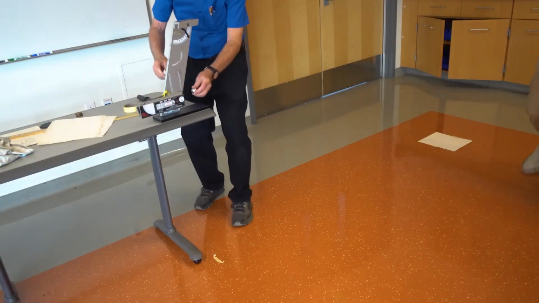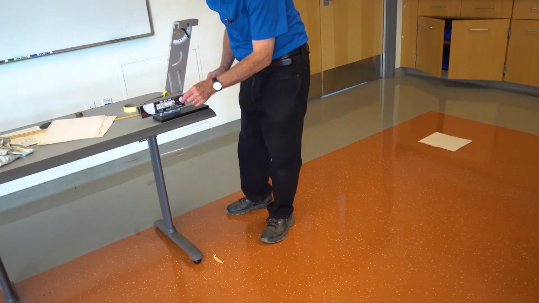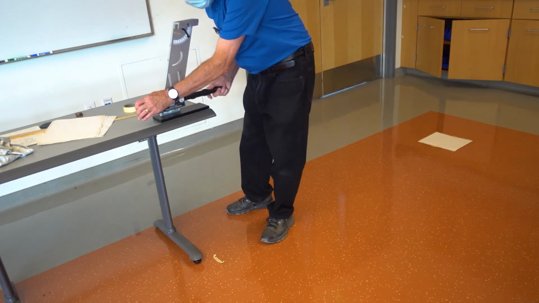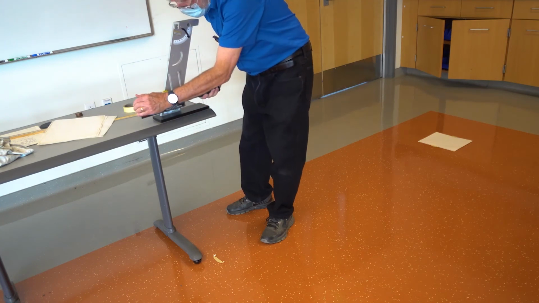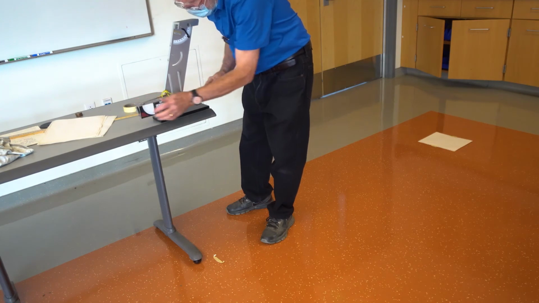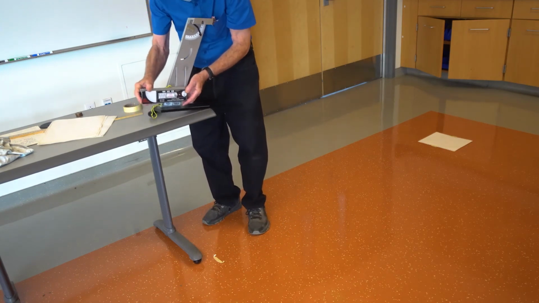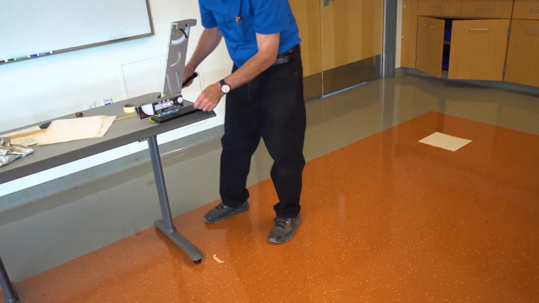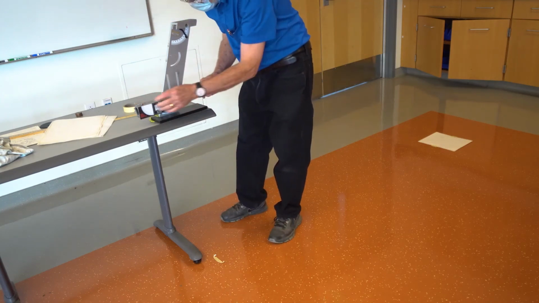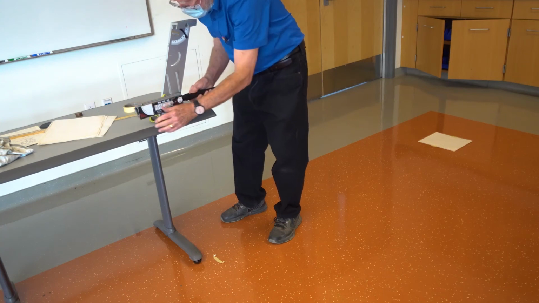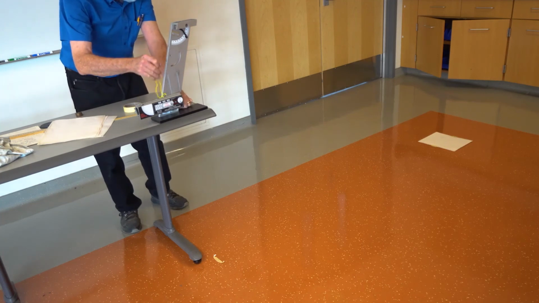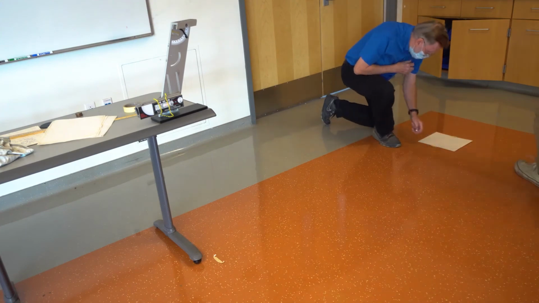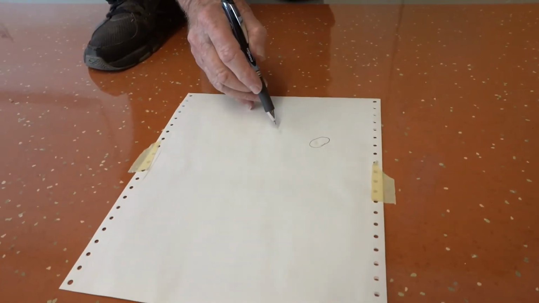Let's do it a couple more times. Get a little cluster of spots. Hopefully they'll be not too far from each other. Okay. Here we go. It's not too far away. There it is right there.